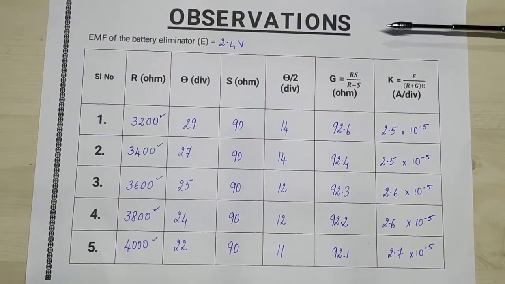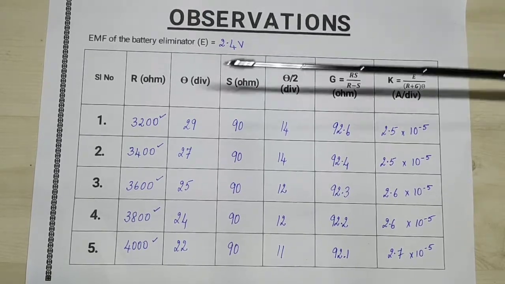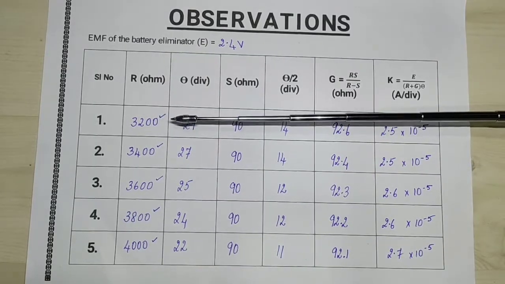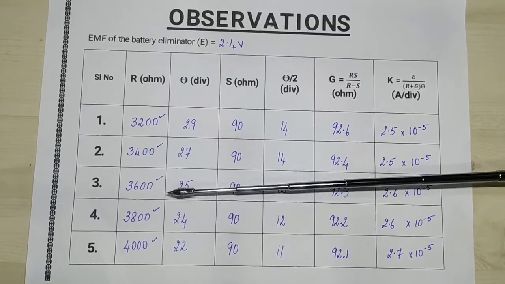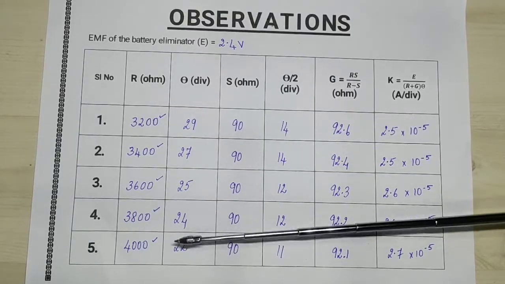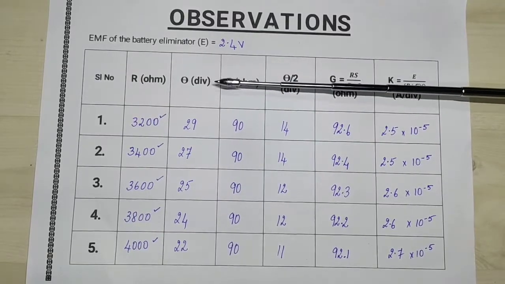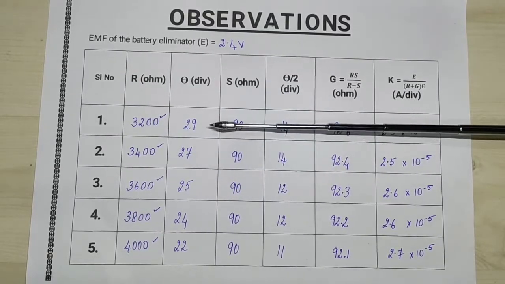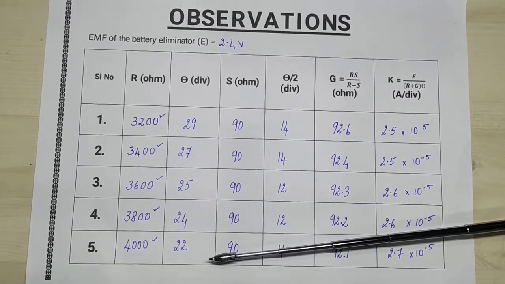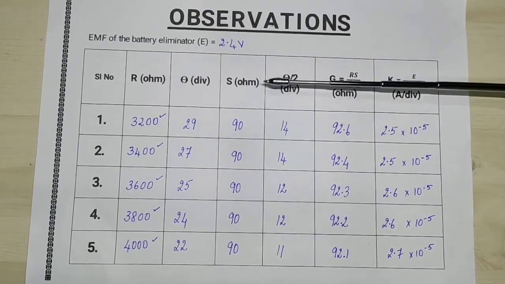Check your observation tabular column. E is 2.4 volts. The values of R in ohms are 3200 for the first trial, 3400, 3600, 3800, 4000, all increased in steps of 200 ohm. Theta, the deflection in the galvanometer, is 29 divisions, 27, 25, 24 and 22 divisions. S remains the same for all the trials, 90 ohm.